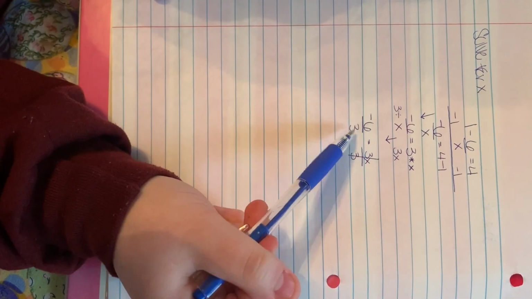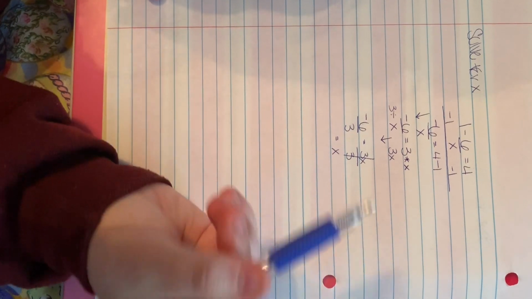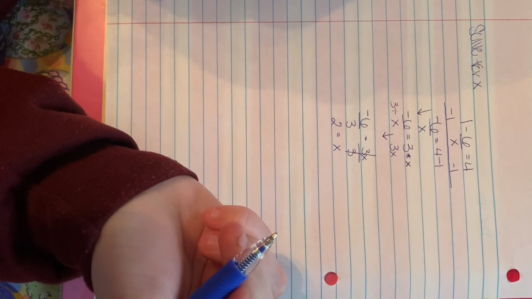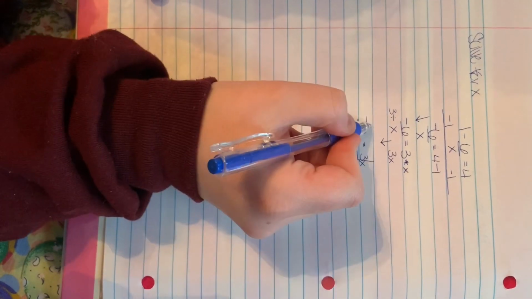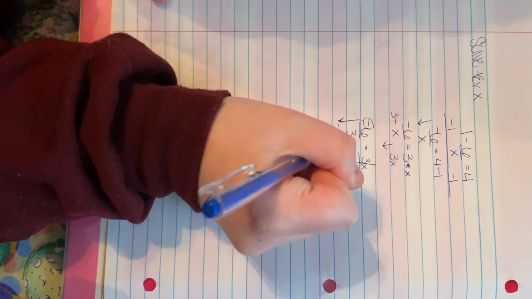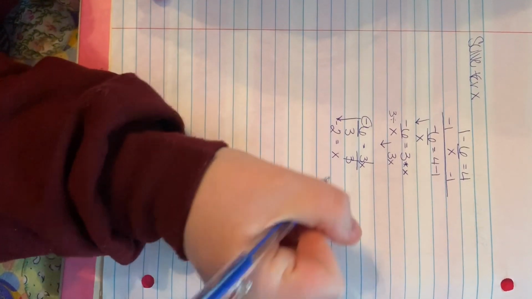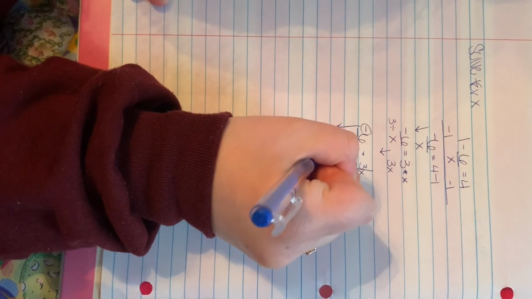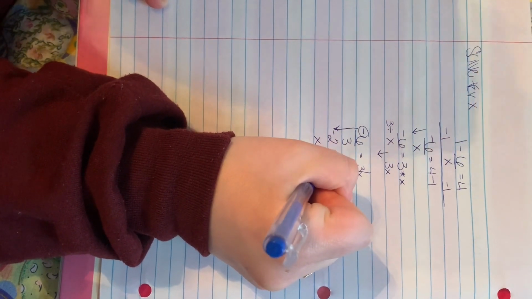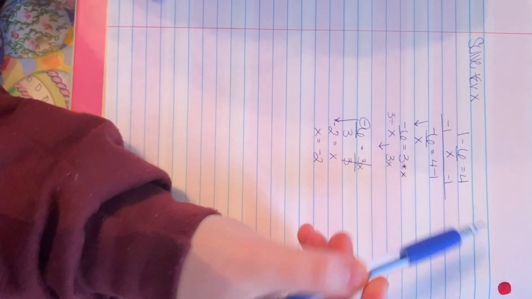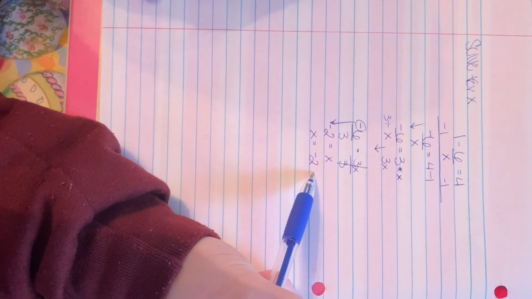Now, negative 6 over 3, we're going to simplify. By doing that, it is going to be 2. But we're not going to forget about the negative sign. So the negative sign is going to be dropped down as well. So it's actually going to be negative 2 is equal to x. But it's going to make more sense if we flip it. So it's going to be x equals negative 2. So the end result for this problem, 1 minus 6 over x equals 4, is x equals negative 2.